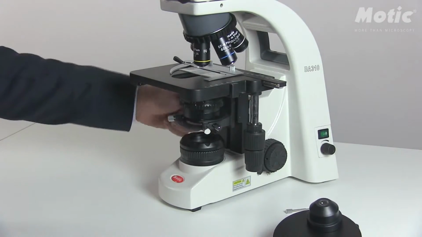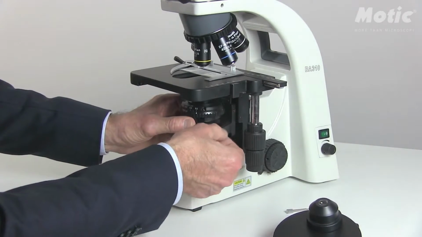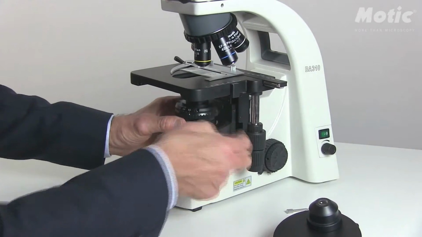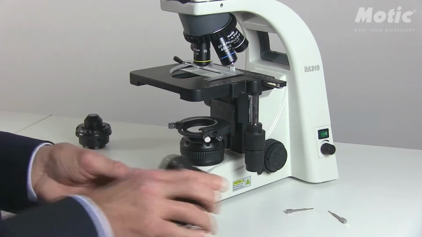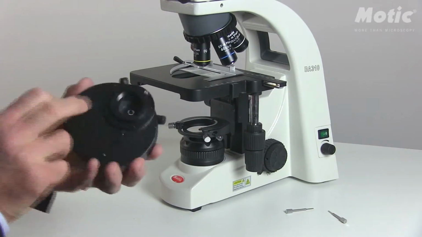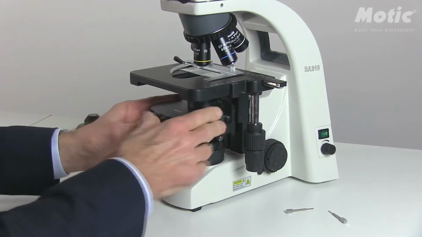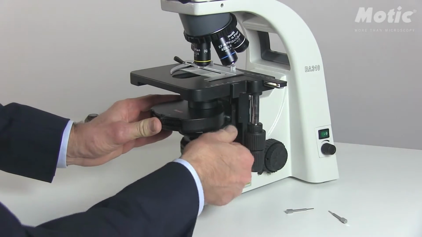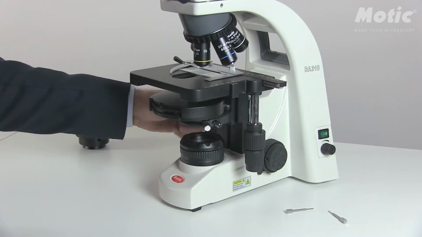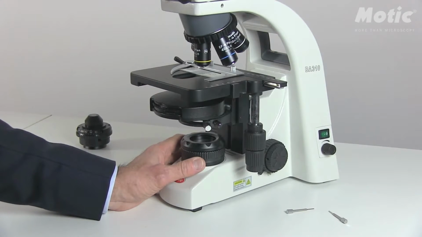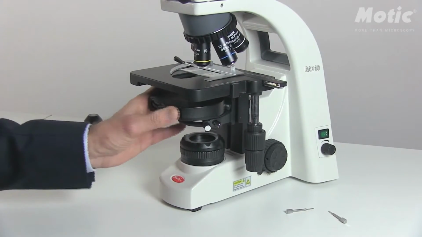So please drive down the condenser carrier, loosen the fixing screw on the right side, and carefully take out the standard condenser. Push in the turret condenser by using the orientation pin at the back end. Again, fix it and drive it upwards, trying to make the perfect Köhler setup using field diaphragm, aperture diaphragm in bright field position.